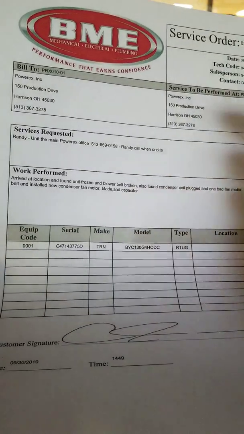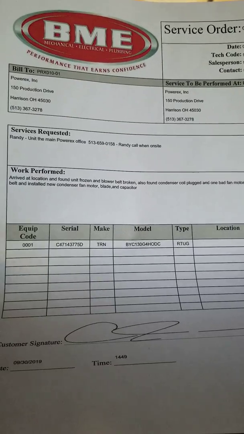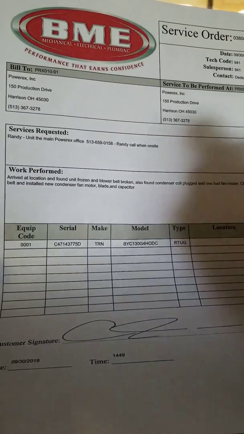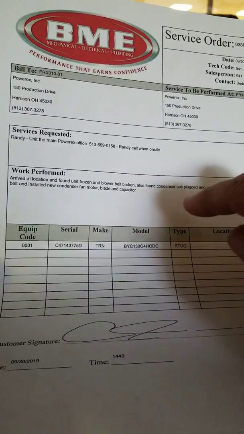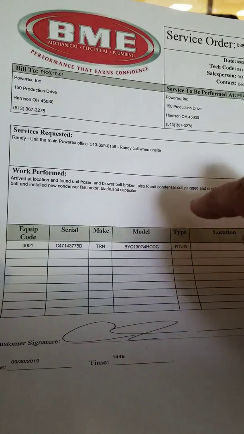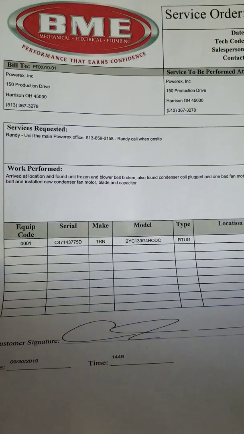Right now, it's got a work performed of what we did and a unit that we worked on. The problem that we have is if we work on 5 different units and it lists 5 different units, there's no way to say what we did to each and every one unless you specify it in this, and that's going to get really, really cumbersome.